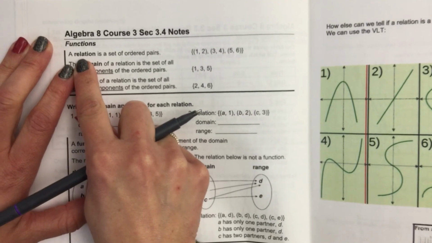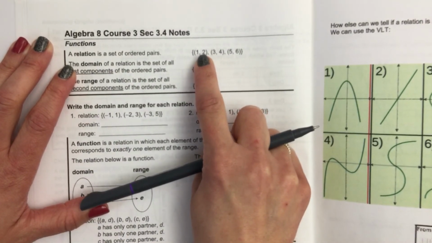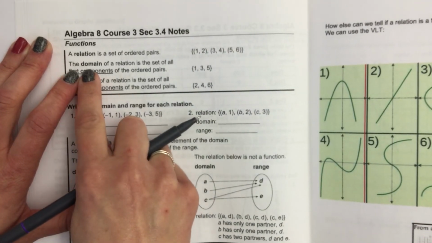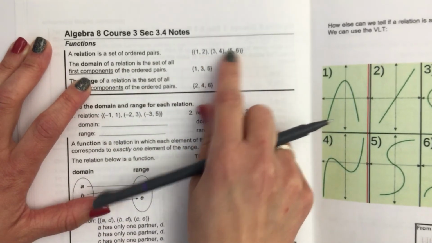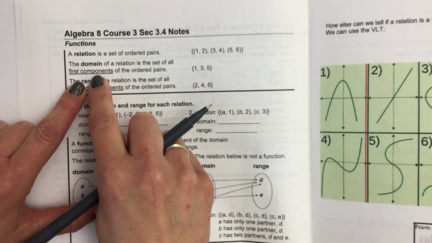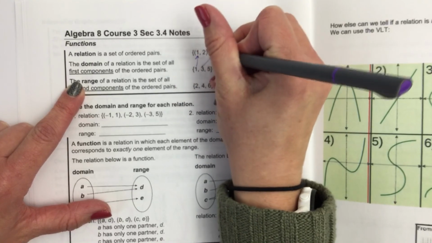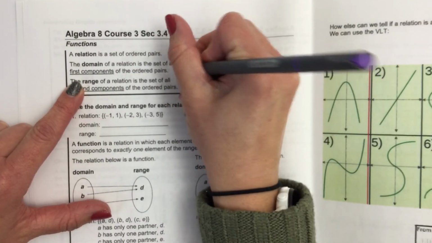We're simplifying this. A relation is a set of ordered pairs. So it means more than one. So it's like 3, 4, couple. The domain of a relation, a set of ordered pairs, is the set of all the first components of the ordered pairs. So just the 1, just the 3, just the 5. This is usually the X.